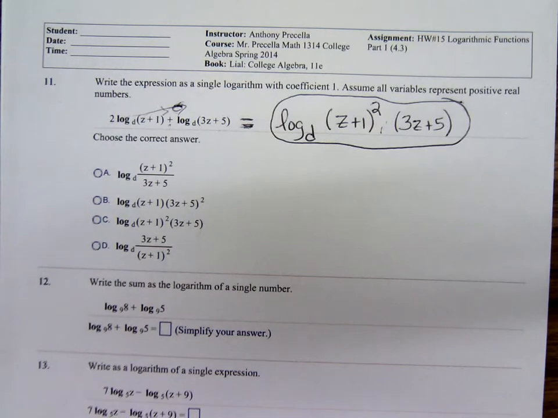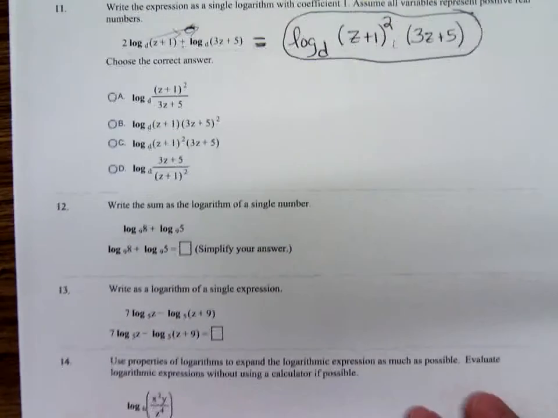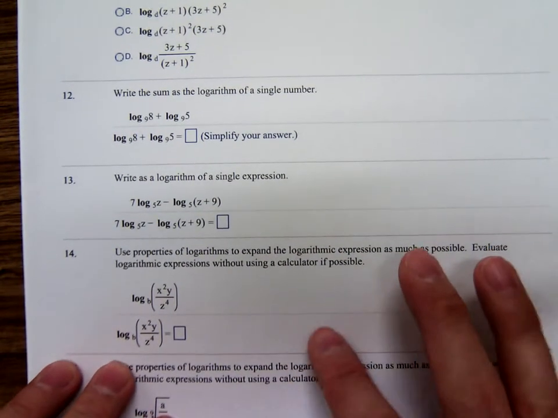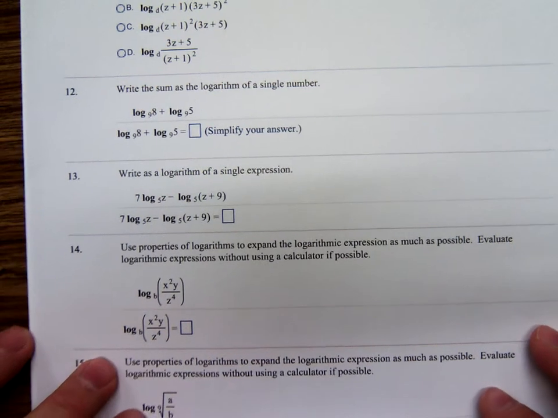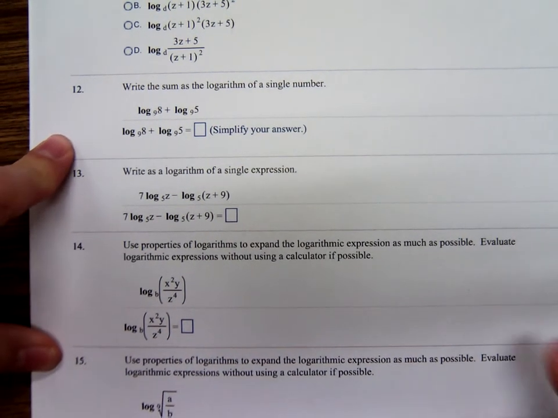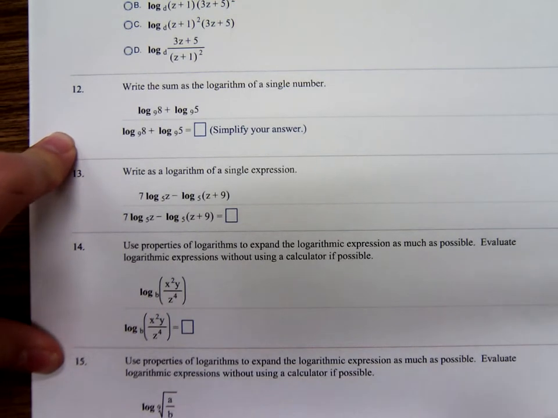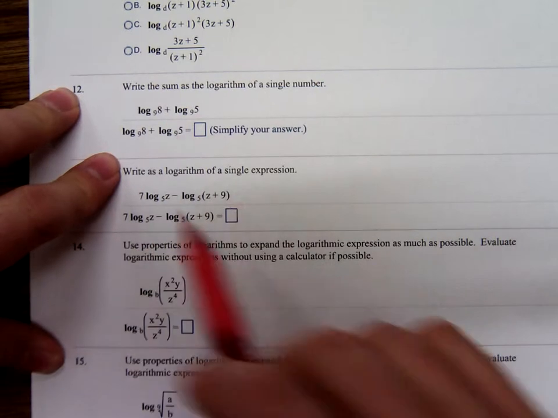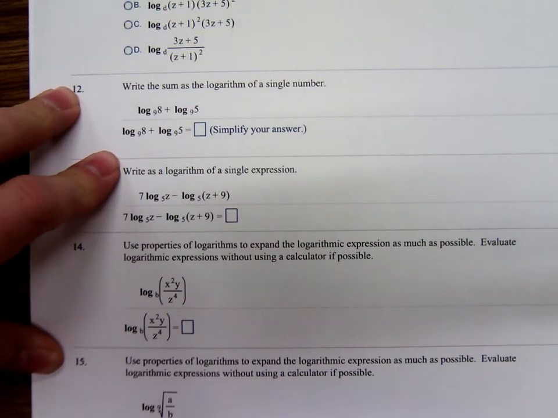I remember a semester a student said it takes longer to type this stuff in than it does to work the problem. And yeah, that's right. In fact, look at number 12. It says, okay, write the sum as a logarithm of a single number. So we're going to write this as a single logarithm. It's very much like the one we just finished doing.